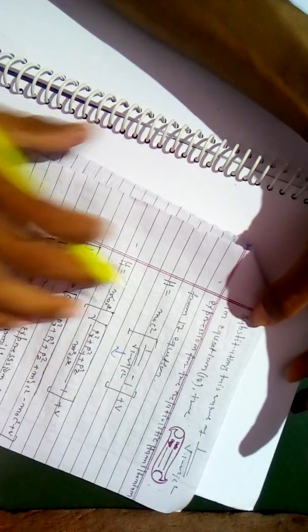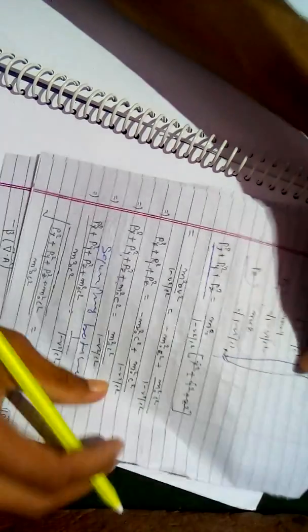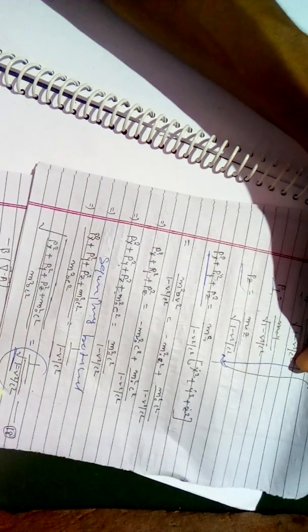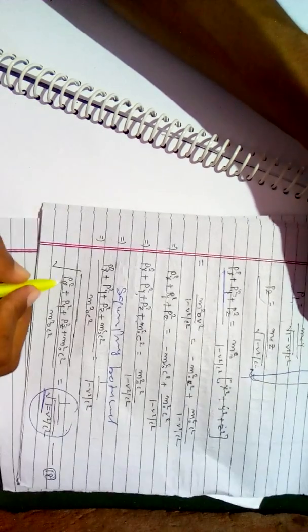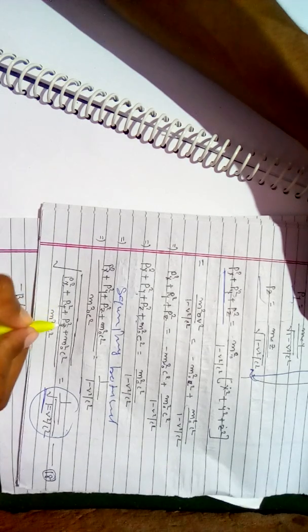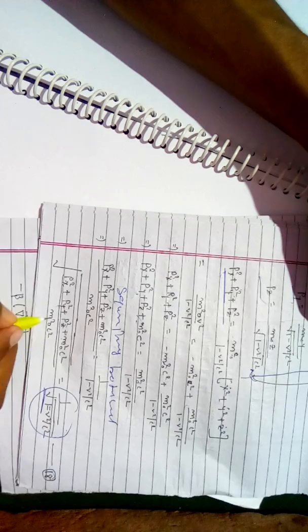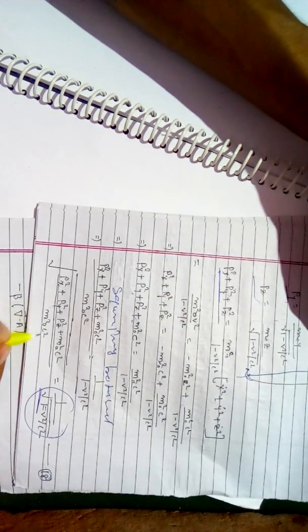So this equation is substituted and squared, with the p x component, y component, and z component plus m square naught c square and m naught square by c square into c square.